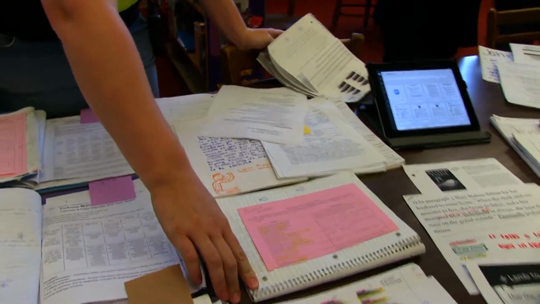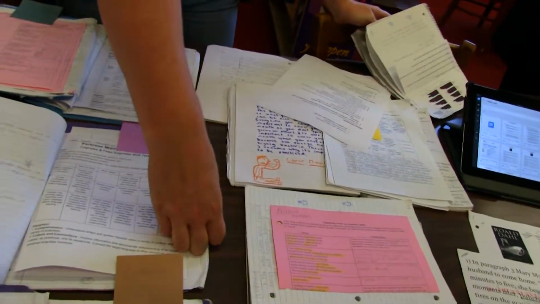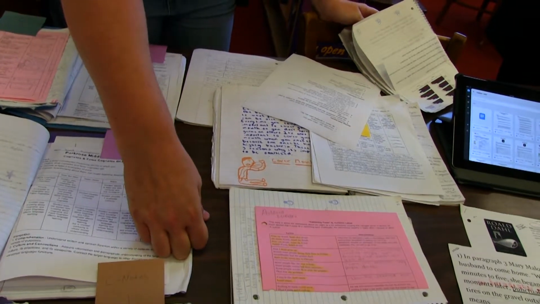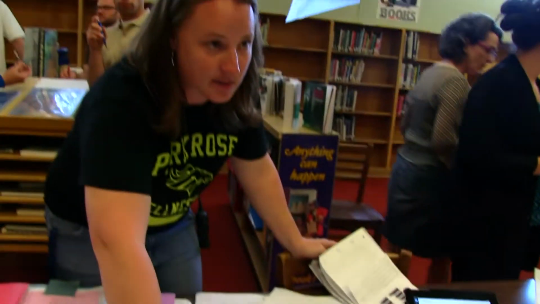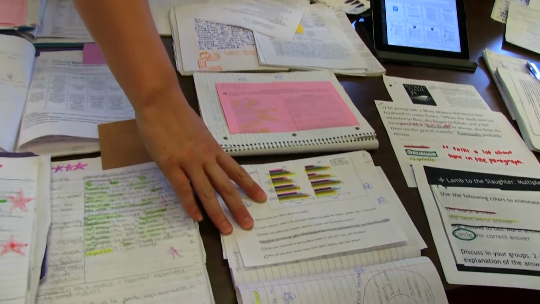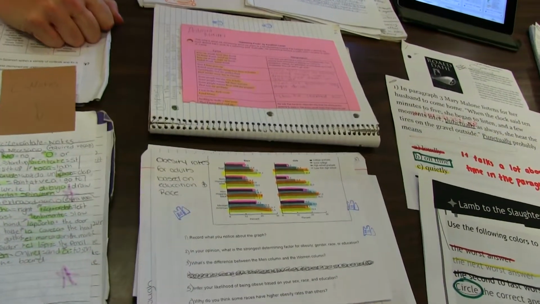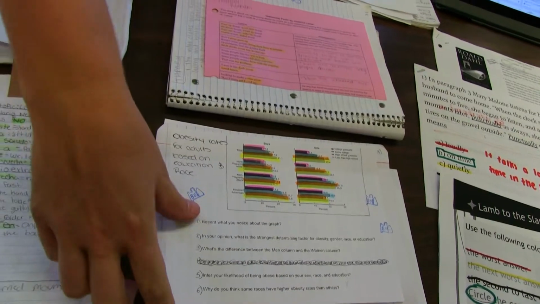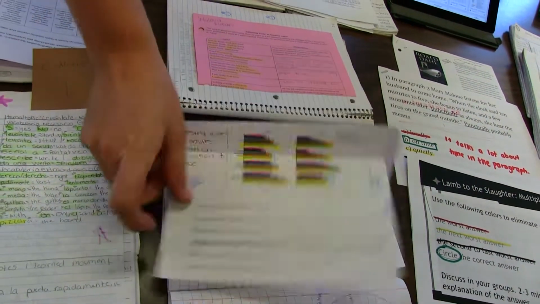So some of our math scores this year were not stellar, so we tried to incorporate some more reading graphs and interpreting graphs. So this is some graphs on obesity rates per race or ethnicity, with questions to be answered underneath.